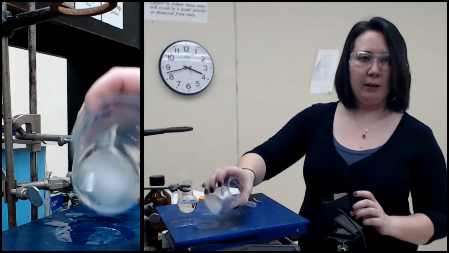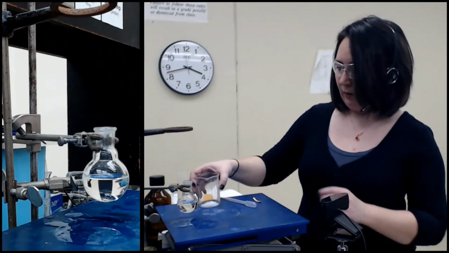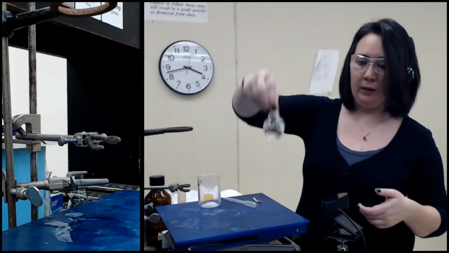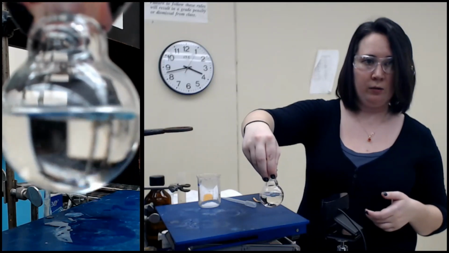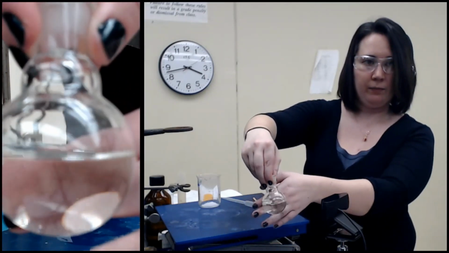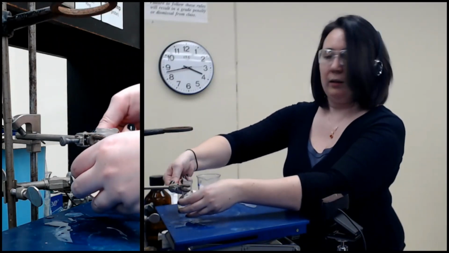There you go. So that leaves a solid behind. Doesn't look like I left any real liquid behind. And just to confirm, okay, we don't see any solid in here. Okay, so this I'm going to take to the rotovap and remove the solvent.